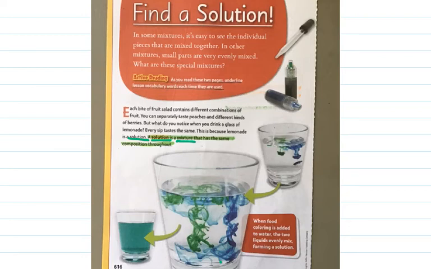So, let's look at this example underneath on the page. So, when food coloring is added to water, the 2 liquids are evenly mixed, forming a solution. Now, let's take a step back here. Food coloring is often added to things when you want to give it a color.